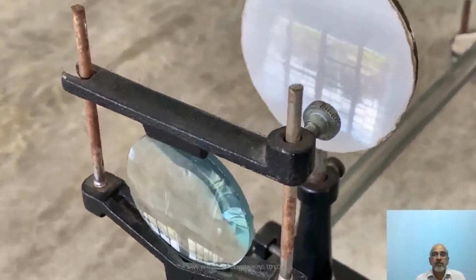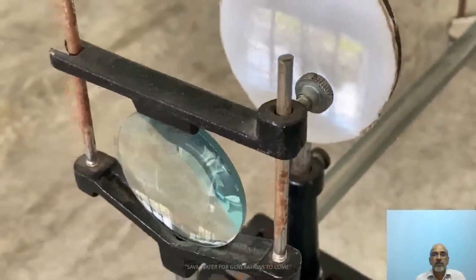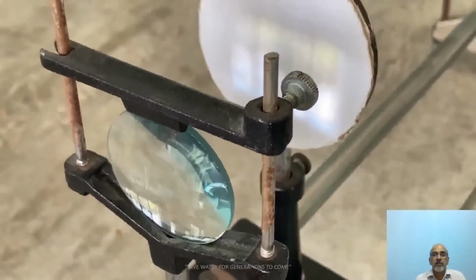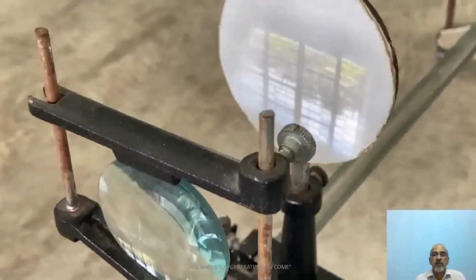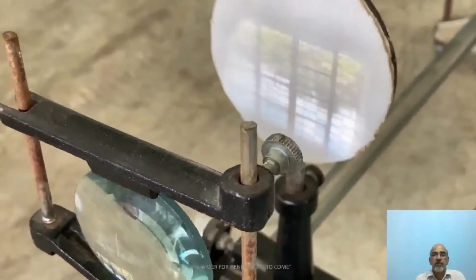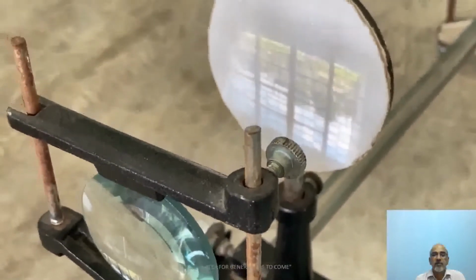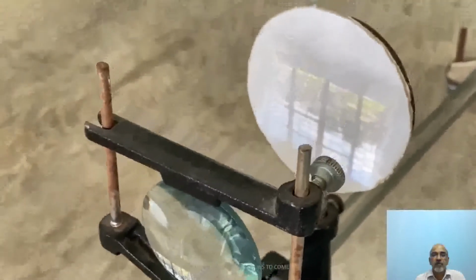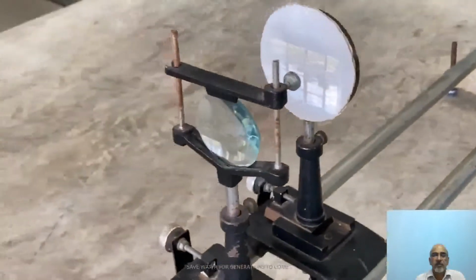We have to get a clear image on the screen. It's not clear, so now we have to move it back. Yes, it is a clear image. Now it is not clear when it is moved back. At this point, a clear image is there. It is inverted also; you can see the trees are upside down here, because we know that a real image is always inverted.